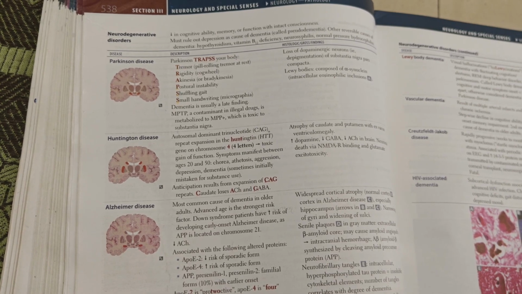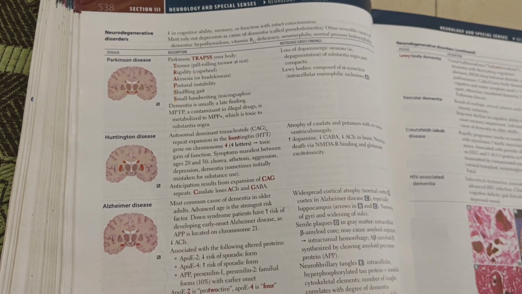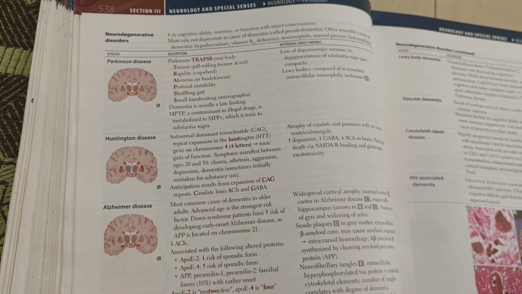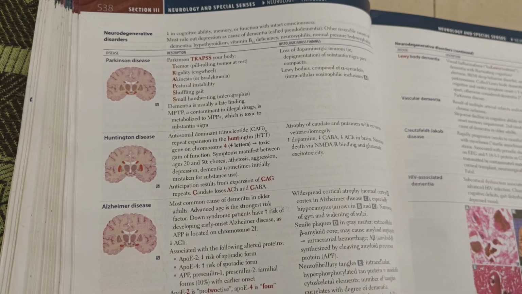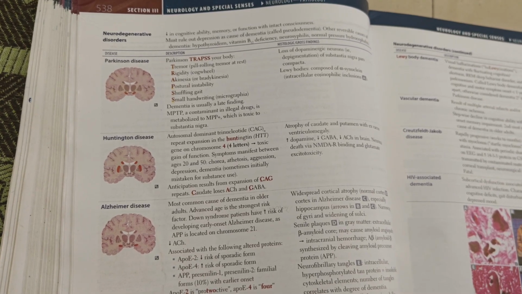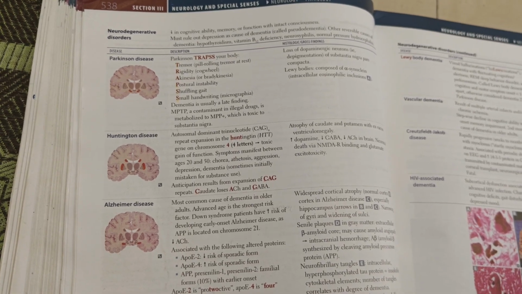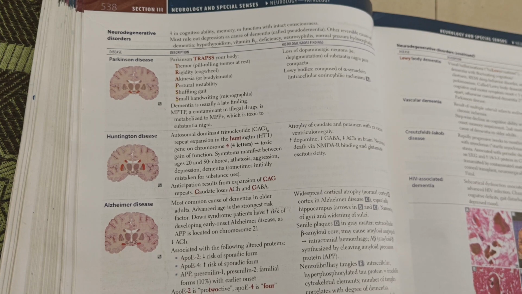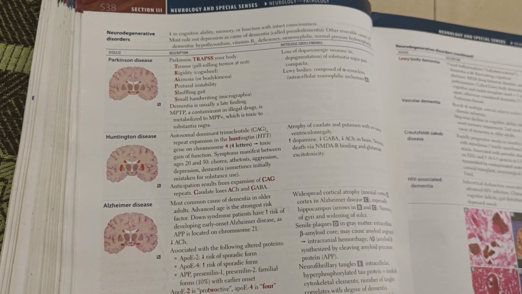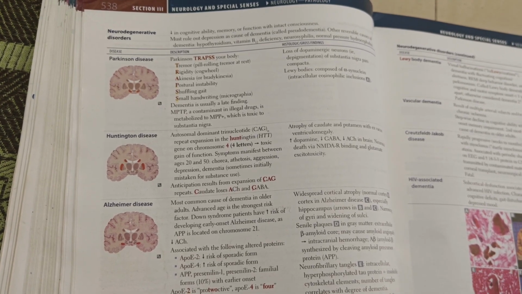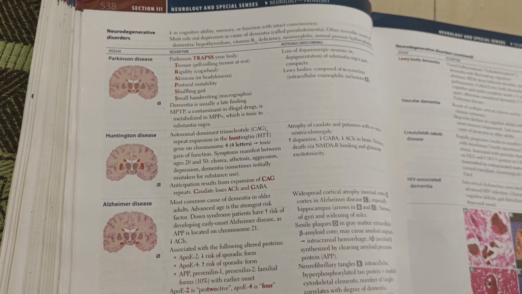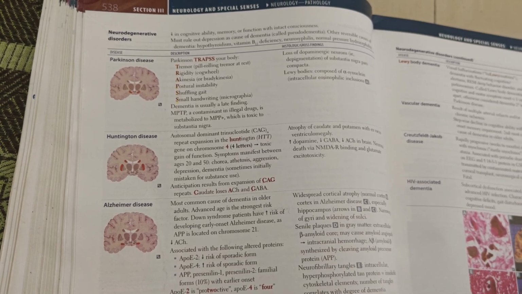So we need to rule out whether the dementia is because of depression or because of hypothyroidism or vitamin B12 deficiency or maybe neurosyphilis or normal pressure hydrocephalus. So first let us see Parkinson disease and the mnemonic is TRAP, that is they have tremor, rigidity, akinesia, postural instability, shuffling gait, small handwriting, and there's also dementia, but it's a late finding.